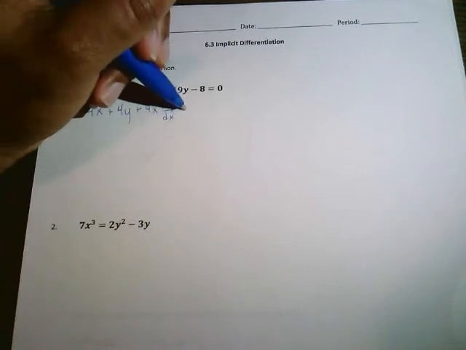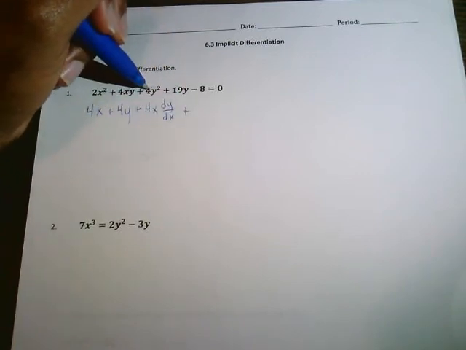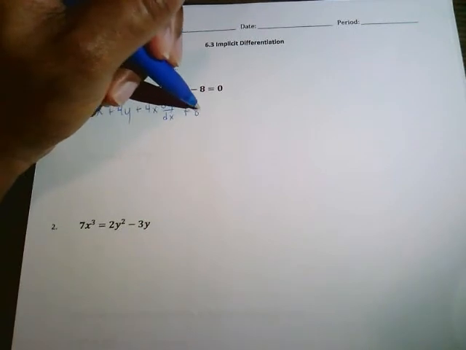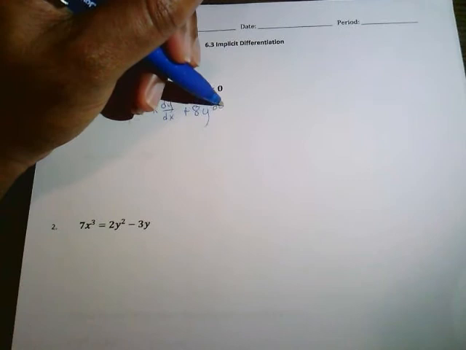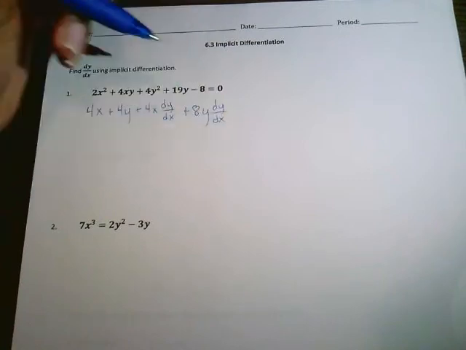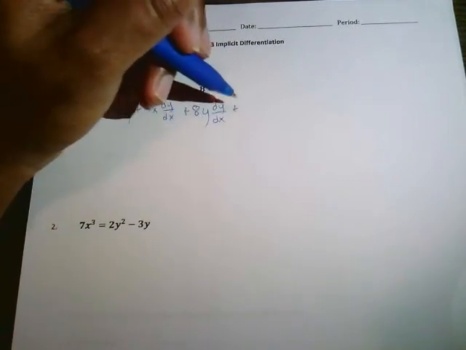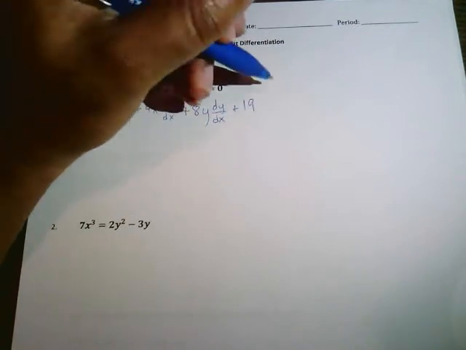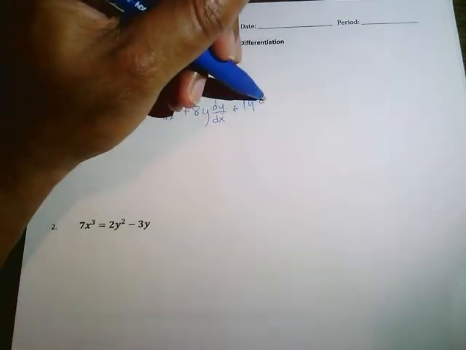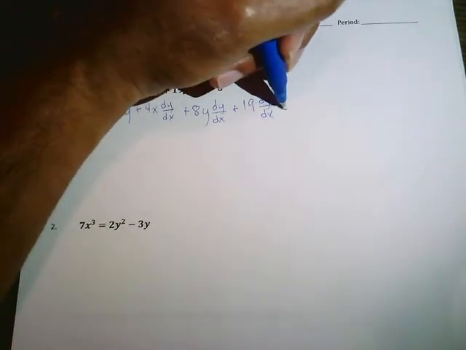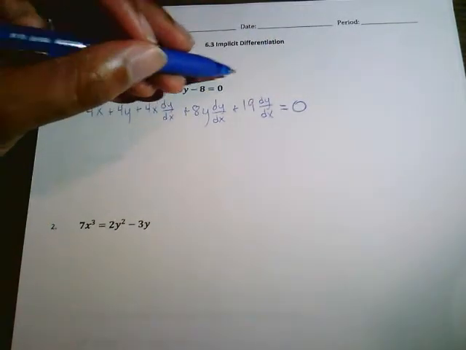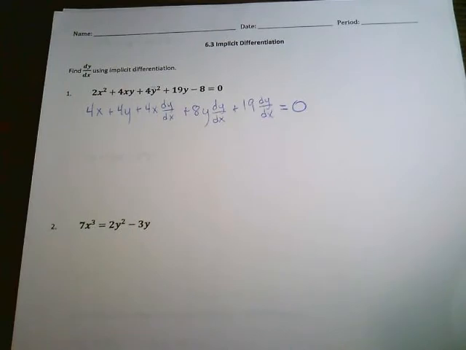So then that would be plus, and we take the derivative here using the chain rule again, we get 8y, and now it's to the first power, but we still put dy dx after that, and then plus 19, the derivative of y is just 1, so then we have dy dx afterwards. And then finally, the derivative of 8 is just 0, so this equals 0 now. The derivative of 0 on the right-hand side of the equation is 0.